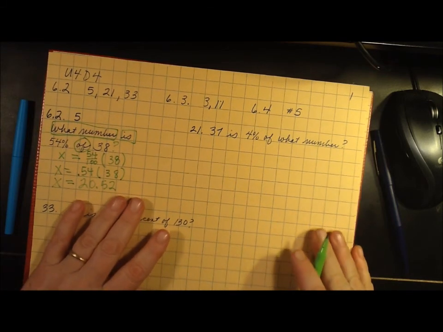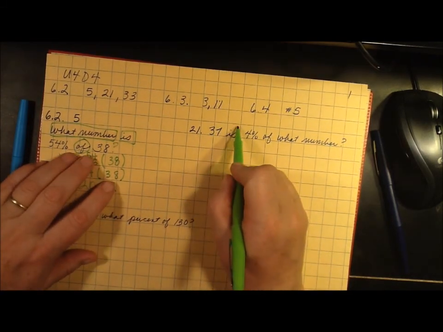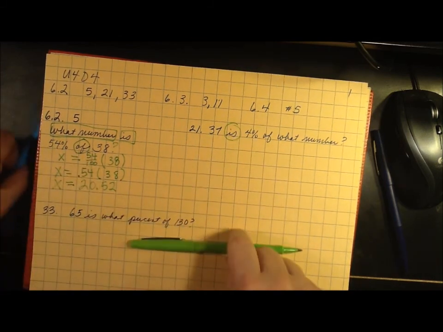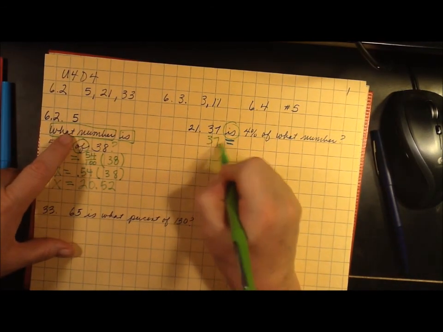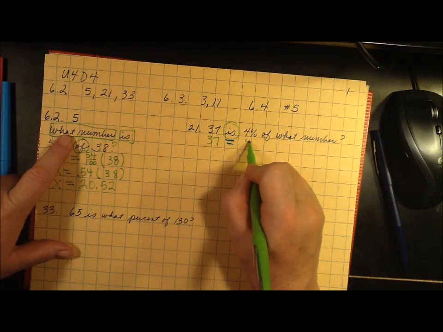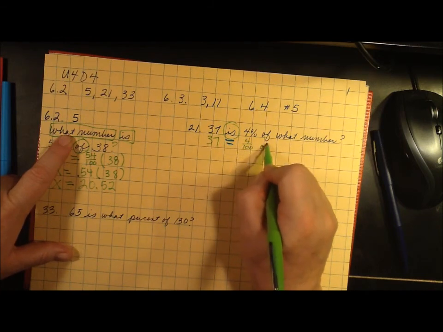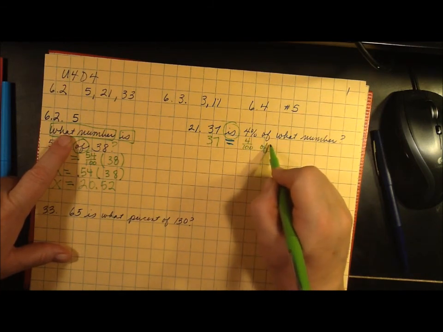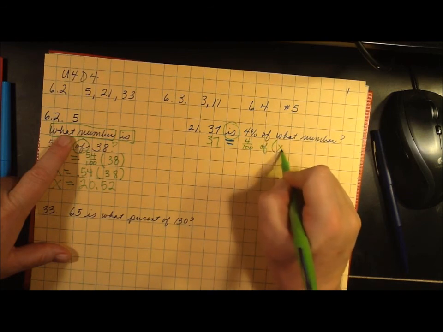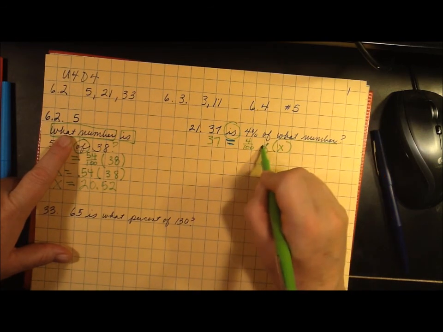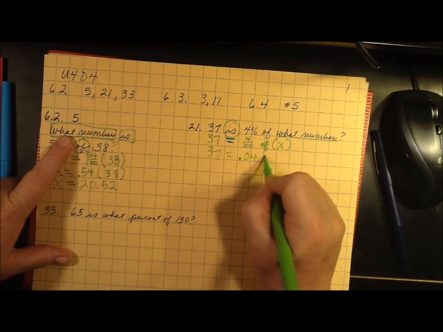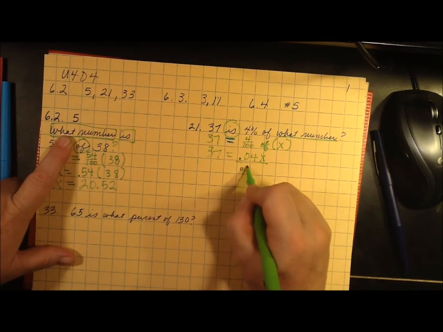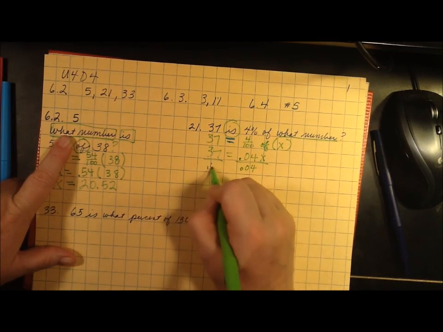Over here I'm going to do some more translating. Remember, whenever I see is, that tells me equals. So 37 equals 4/100ths of what number? So of is times, and what number is x? So 37 equals 0.04x. Divide both sides by 0.04 to get the answer.